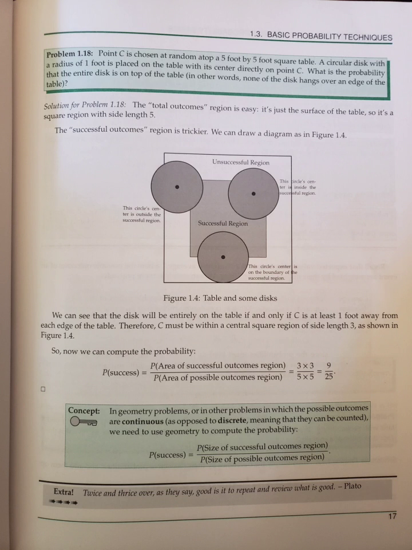And so we have this general concept here. In geometry problems or in other problems in which the possible outcomes are continuous, as opposed to discrete, meaning that they can be counted, we need to use geometry to compute the probability.